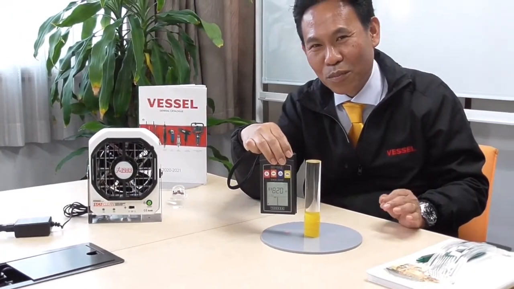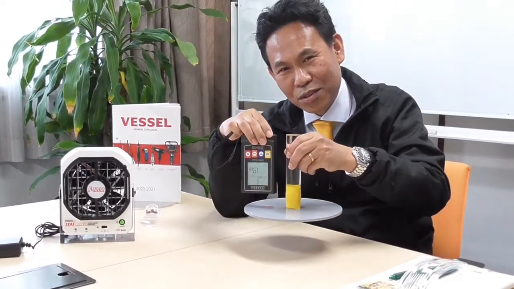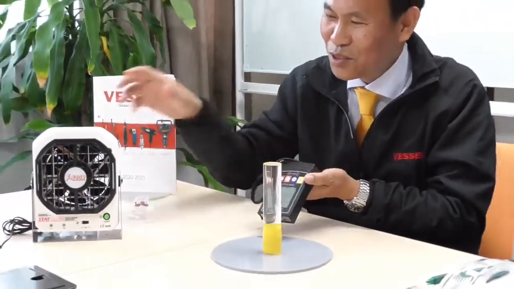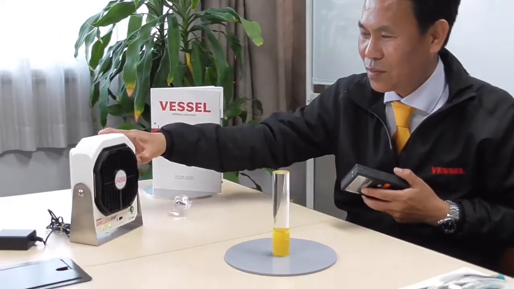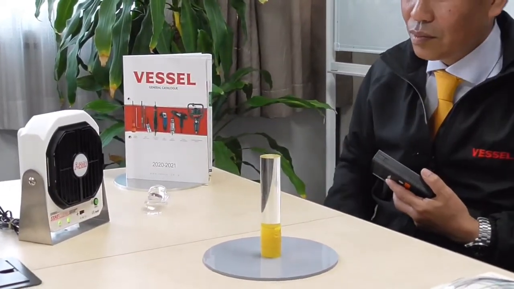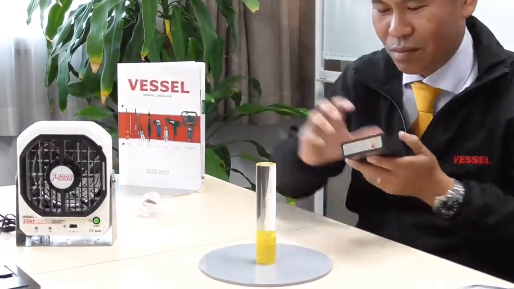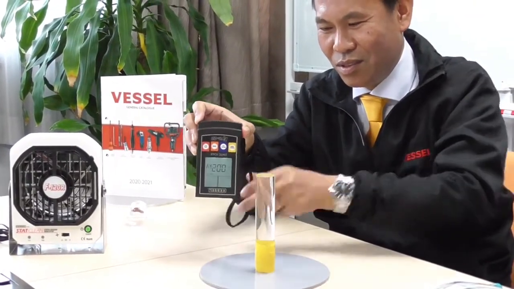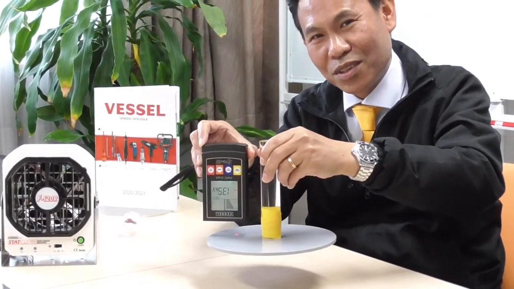Actually, the static is not gone, but it looks gone, because when you pick it back up, this one still has static. Then try to erase the static using a static blower. In this situation, you blow it. But there's still static.